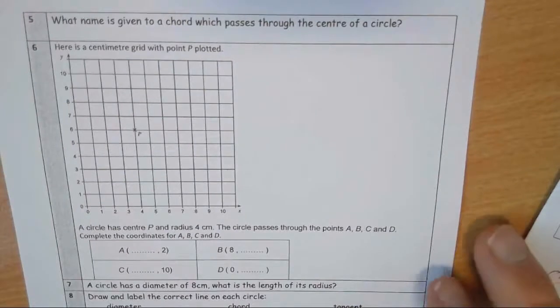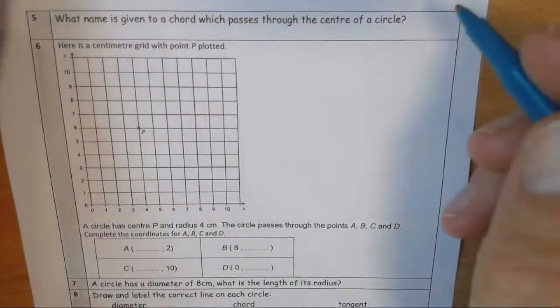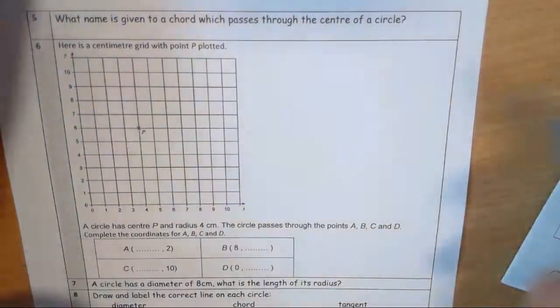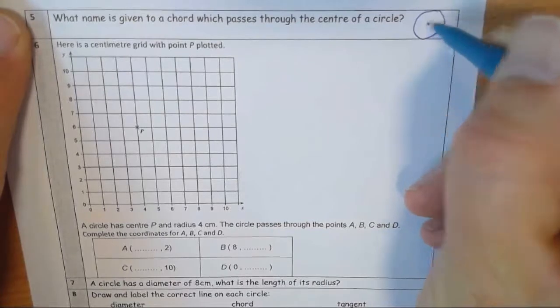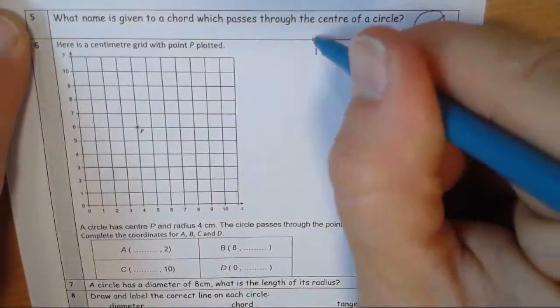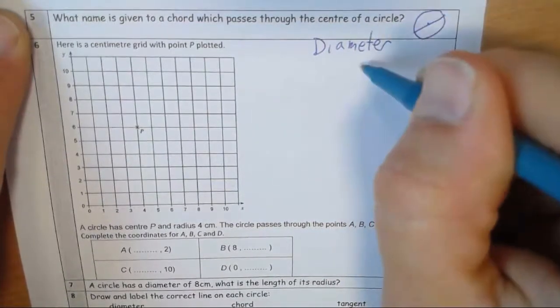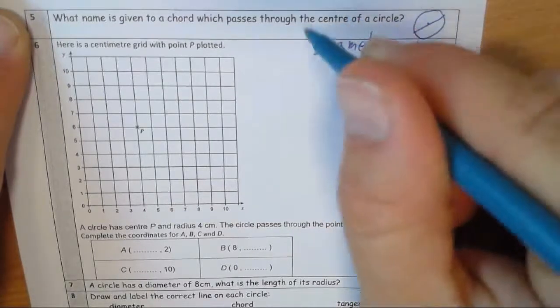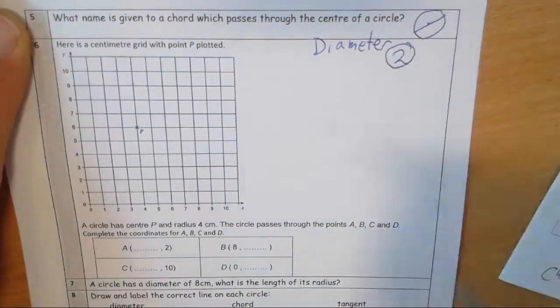What name is given to a chord which passes through the center of a circle? So a chord connects 2 points on the outside, and if it passes through the center, you basically got a situation like this, and that's a diameter. And we'll have 1 mark for the correct word, something like diameter, and 1 mark for the correct spelling as indicated there.